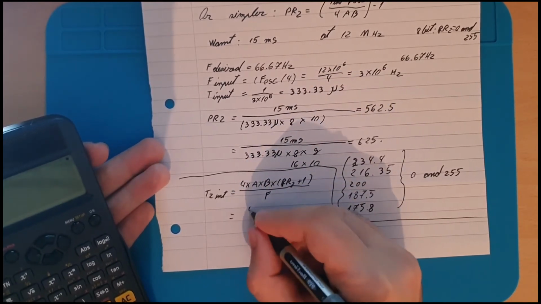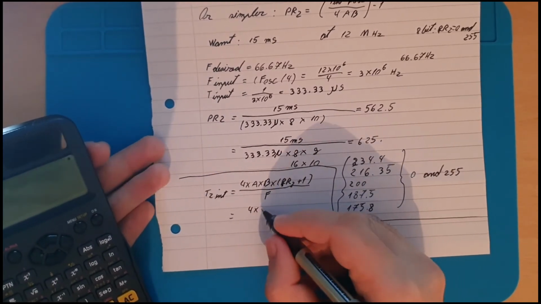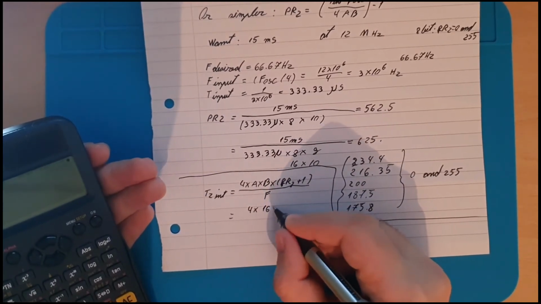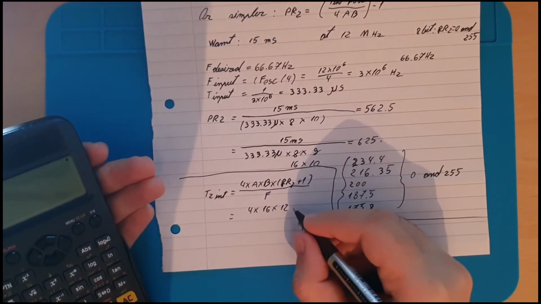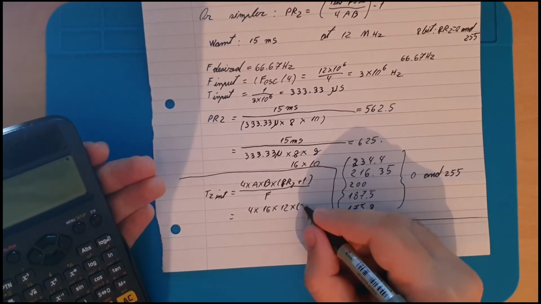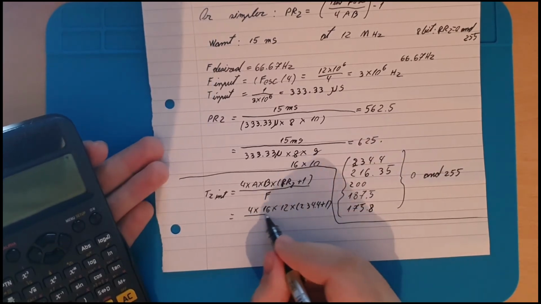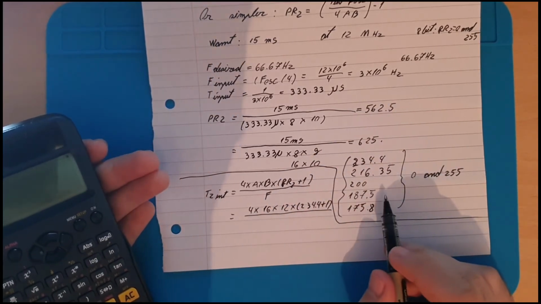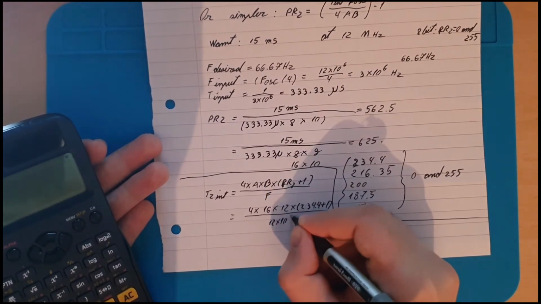Okay, so we can rewrite this one as 4 times. In this example here, we use the 16 for the postscaler, so 16 times, and we use 12 for the prescaler, 12. And then with the answer that we got, times PR2, which is 234.4 plus 1, all divided by the frequency, which we said was 12 megahertz, 12 times 10 to the 6th.